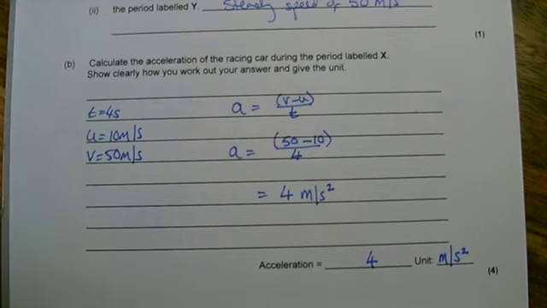So that's an example of a question where you've got to be really careful, because if you're good at maths and good at graphs, you could probably have done that question in 10 seconds in your head. But that's not what the examiner is asking you to do. They're asking you to show clearly how to get the answer.